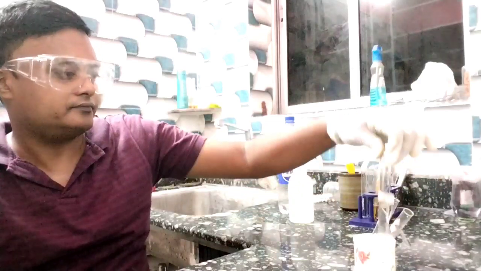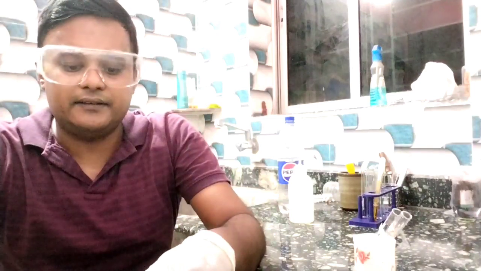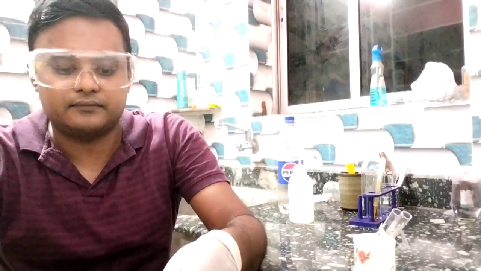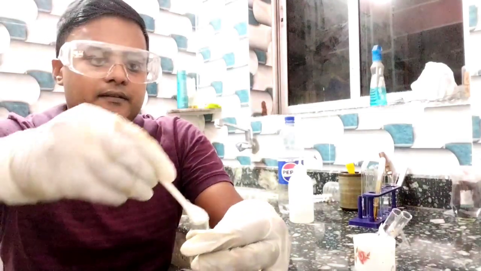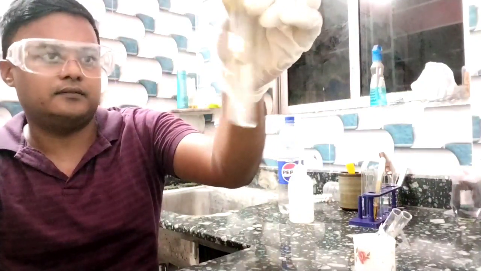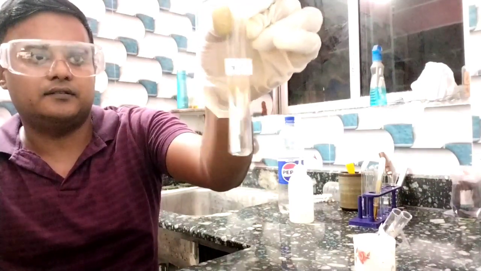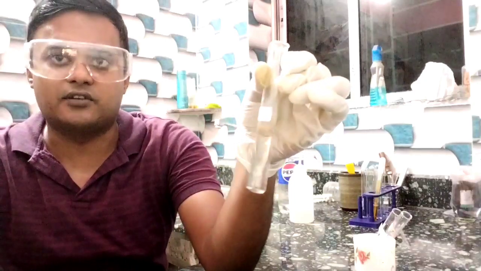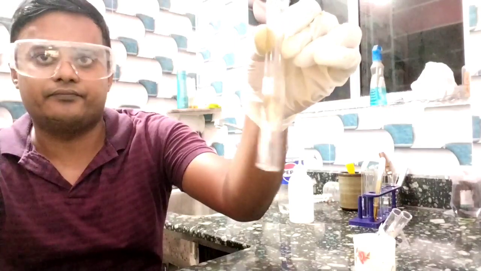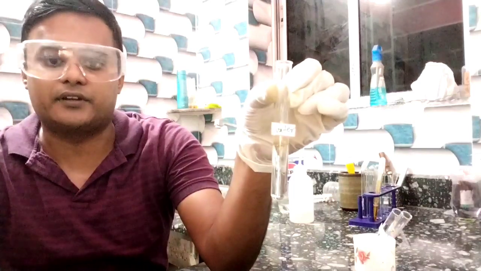So first, see, I'll take normal water in a test tube. Now I'll add the iodine, and you know that iodine is a sparingly soluble substance. I'm adding a little bit of iodine. See, it floats over the water. It will not get dissolved. It just floats over the water. So iodine is insoluble in water.